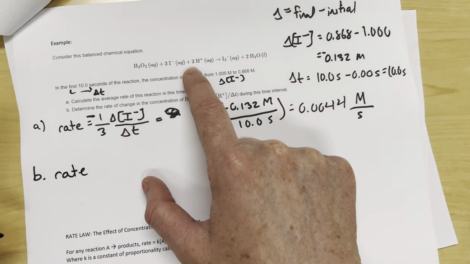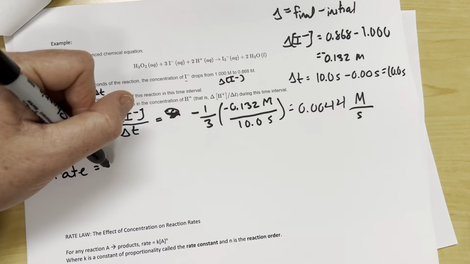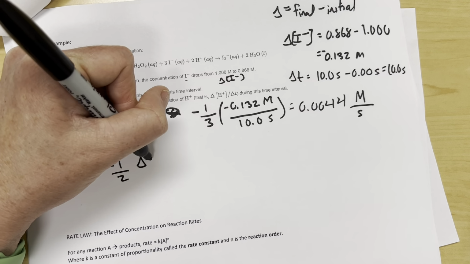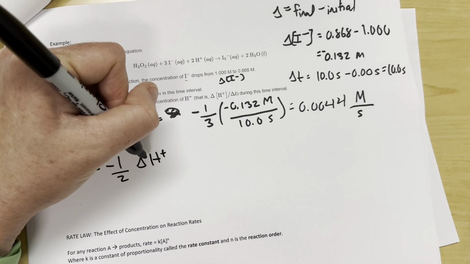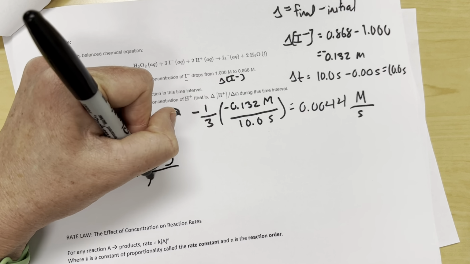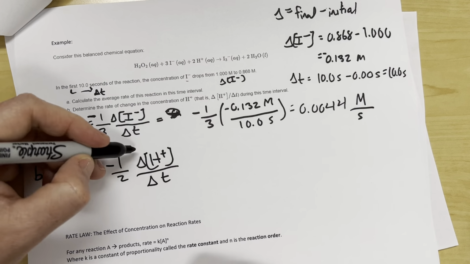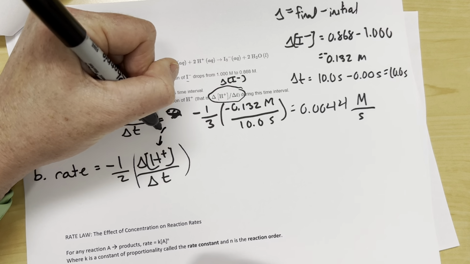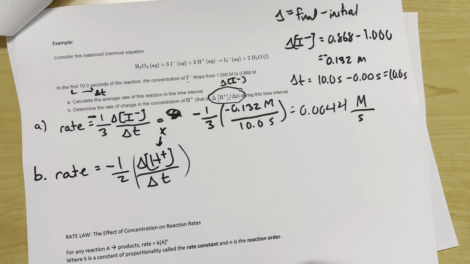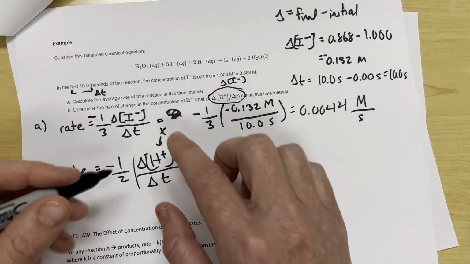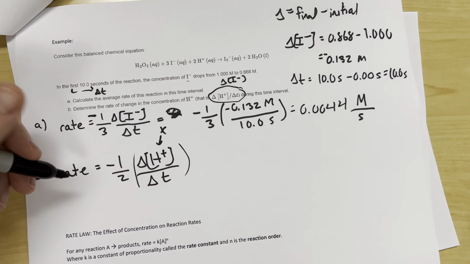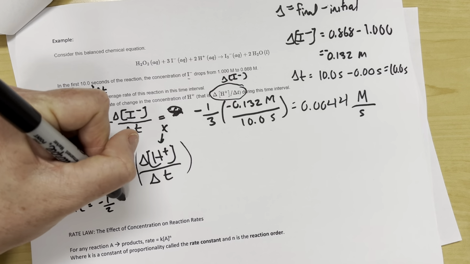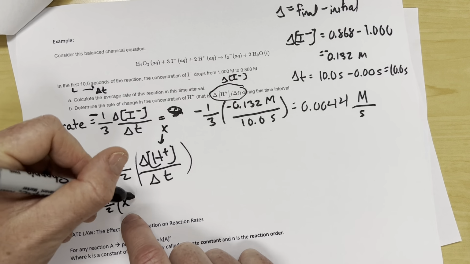It does have a coefficient, it's 2, and it's a reactant, so I'm looking at -1/2 times the change in concentration of this H plus over the change in time. And that's what we're solving for, this whole quotient. So this is going to be like our x. If I replace this whole thing with x, that might help even more. So our rate equals -1/2 times some x. We're solving for x.